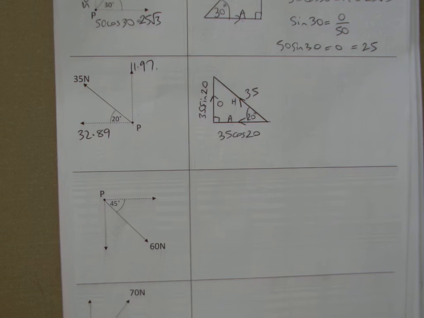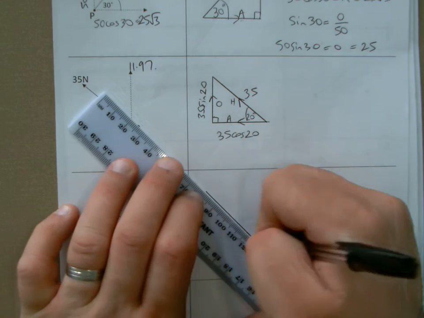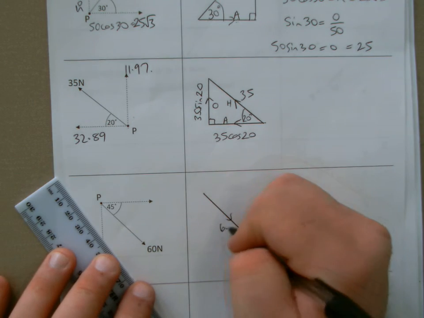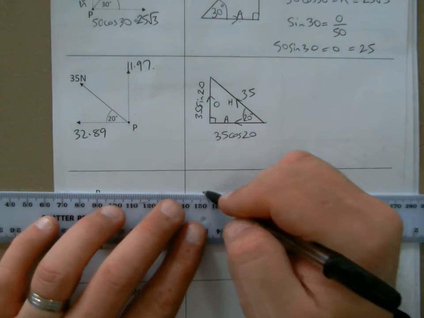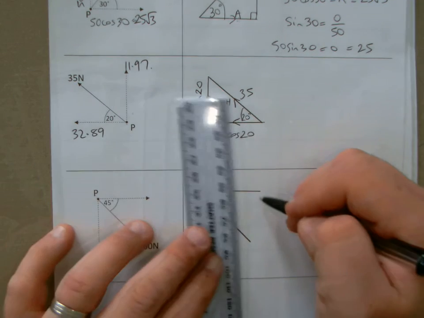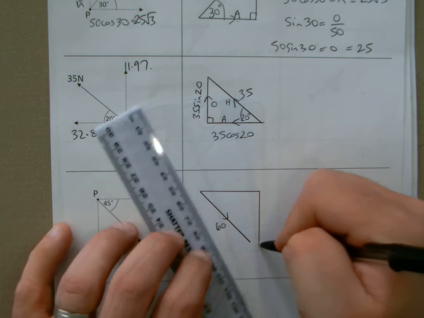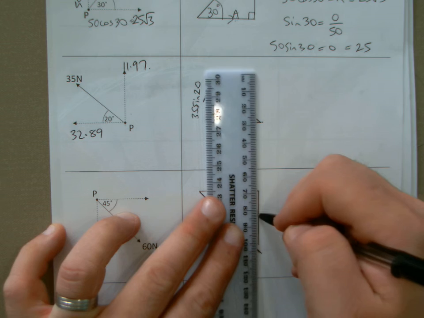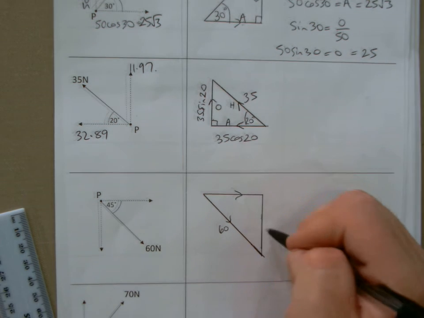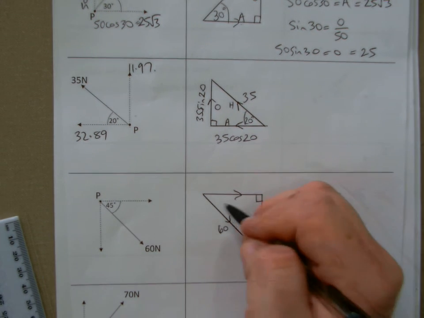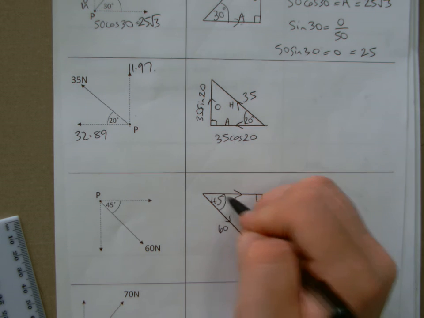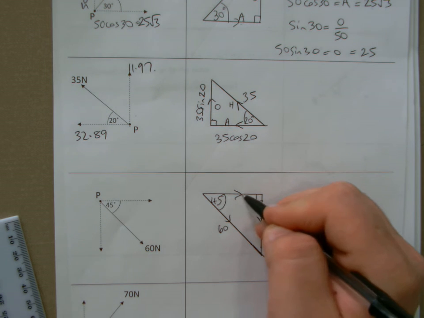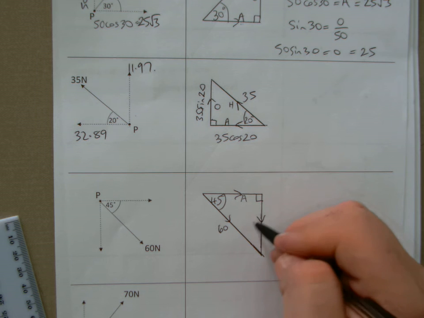Let's go on to the next one. Again, you can form that triangle. We've got the resultant force of 60 newtons going this way. That's the same really as going across. But then we're going to go down. So make that triangle slightly larger. You're going across and then down. Again, you've got that angle there, 45 degrees. Where the angle is, that's the adjacent side, don't forget. And then the opposite of the angle is here.